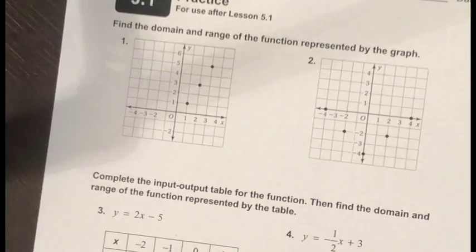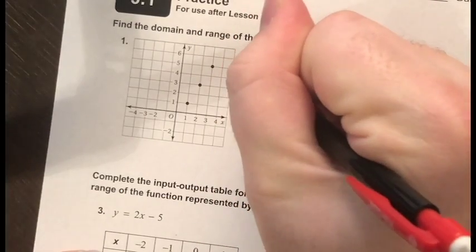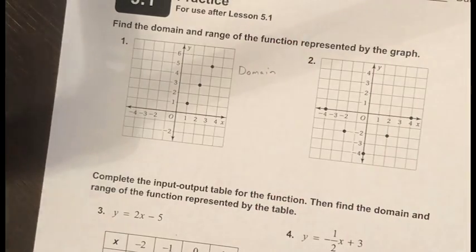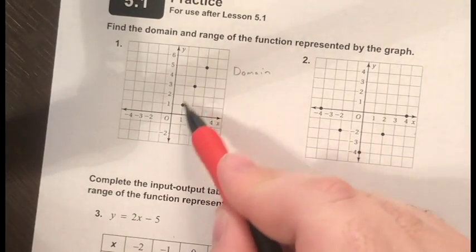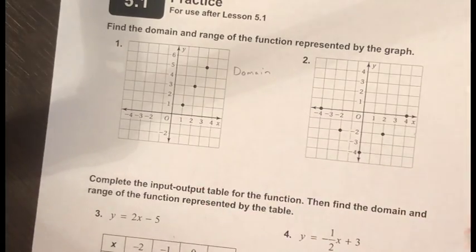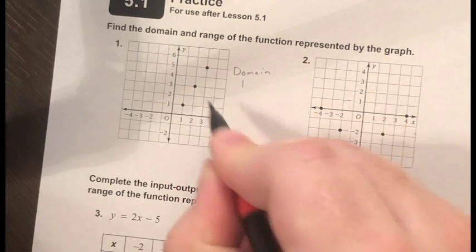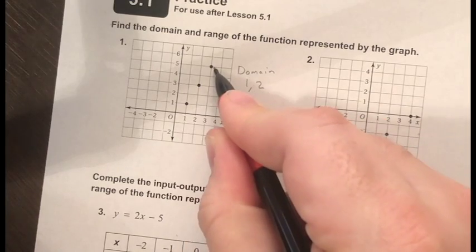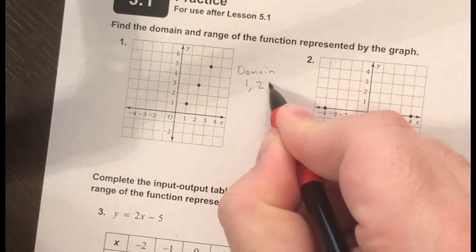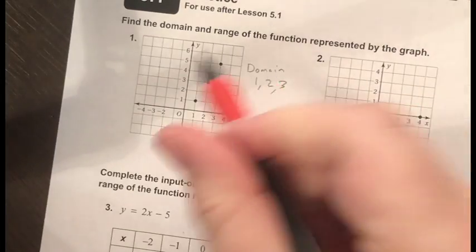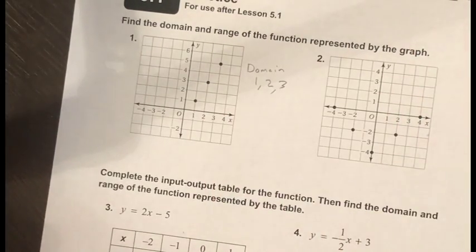It says find the domain and range. Well, domain, according to our definition, is all possible x values, or all possible input values, or all possible independent variables. All those things are the same thing. With that being said, it's the x value. So if we were looking at these 3 dots right here, we're just going to look at the x value. This particular dot has an x value of 1. This one has an x value of 2. And this one has an x value of 3, because we're reading this like an ordered pair. And that's my domain for these 3 points.